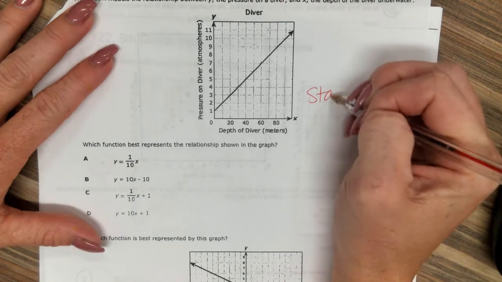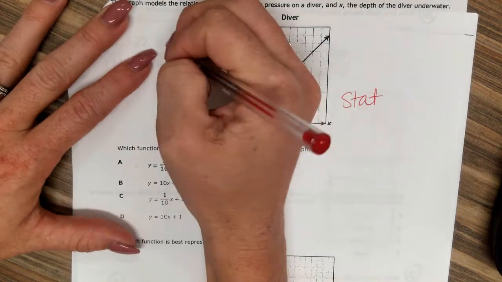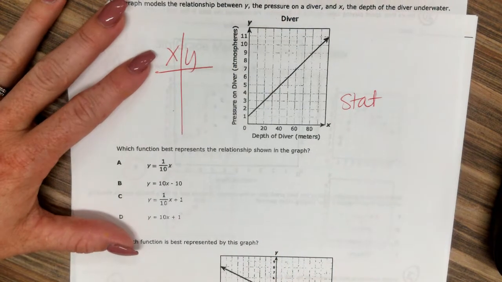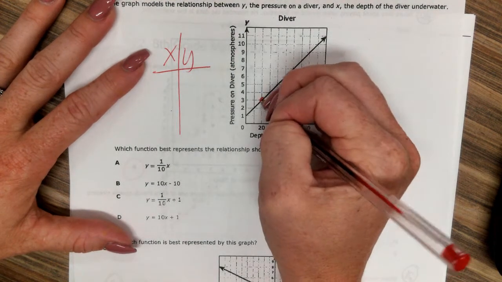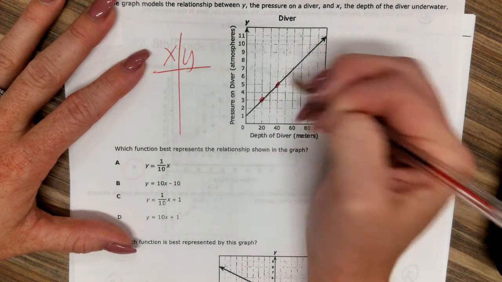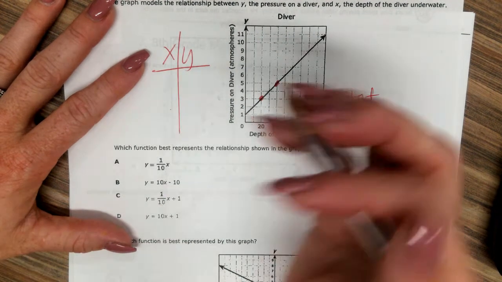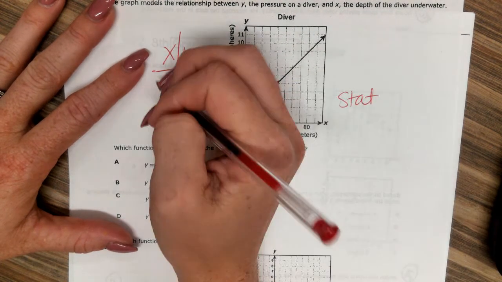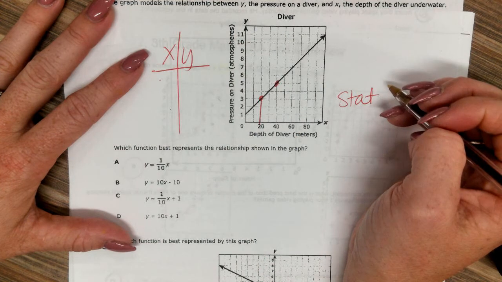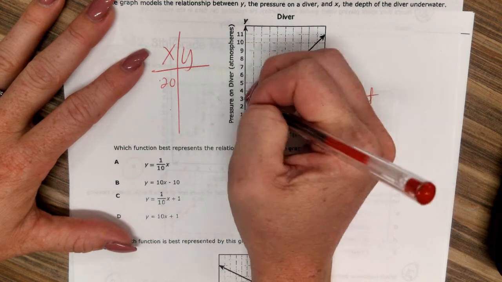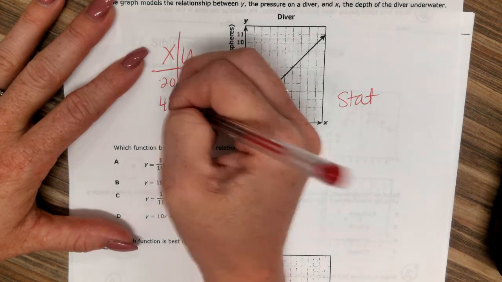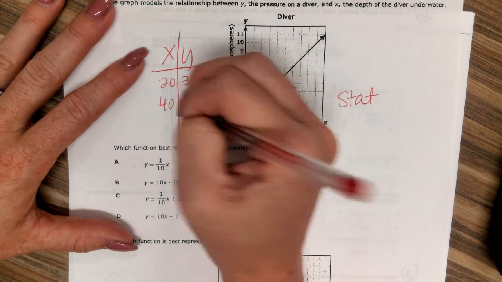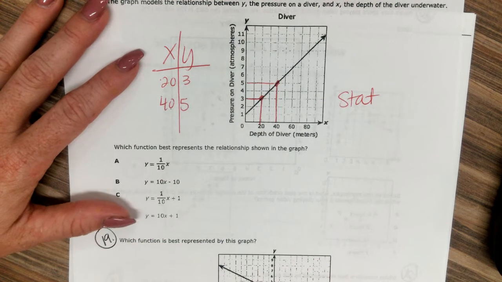Stat. To use stat, what do you need? 2 points. Here's a point. Here's a point. They have to be good points. What is this X value? 20. What is this Y value? Okay, what is this X value? And this Y value? Could you have used different ones than me?